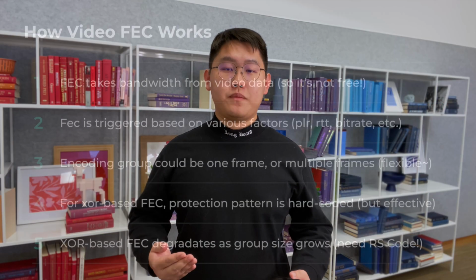Okay, that's the end of my part. Now I'm going to transition to Fengdeng. Let's talk about how our XOR-based FEC works in production.